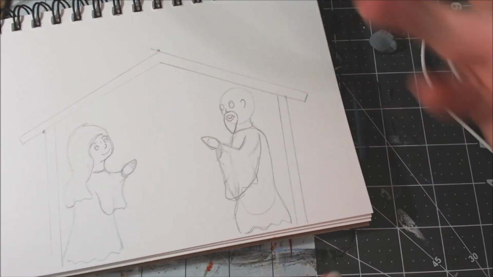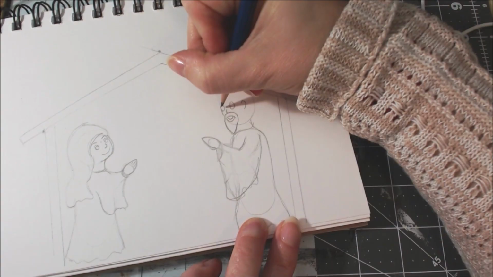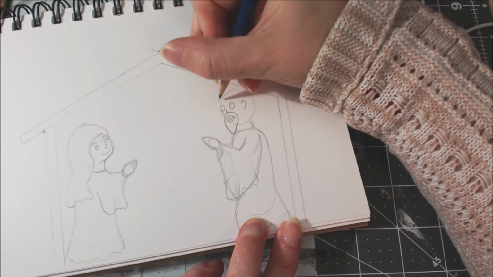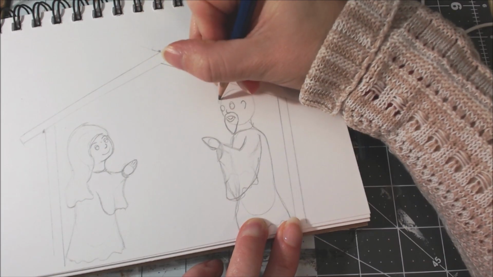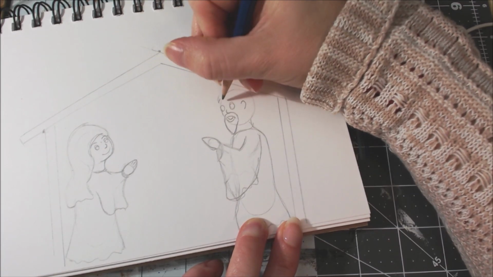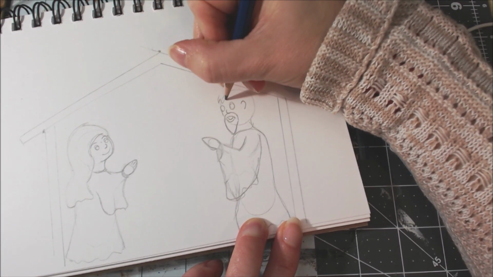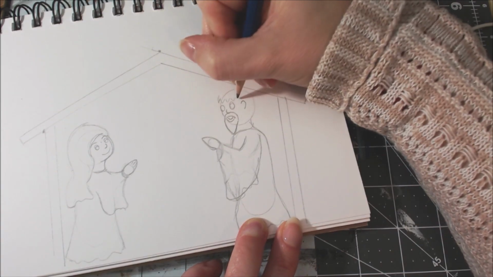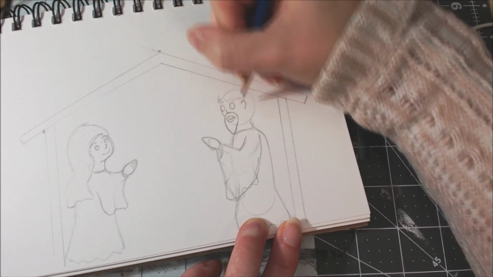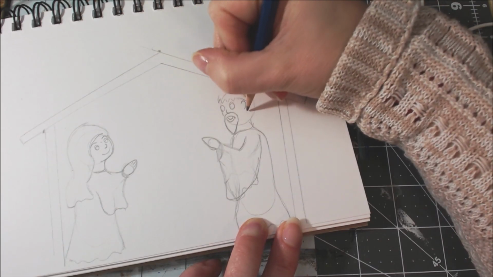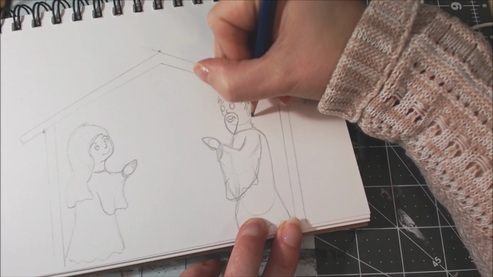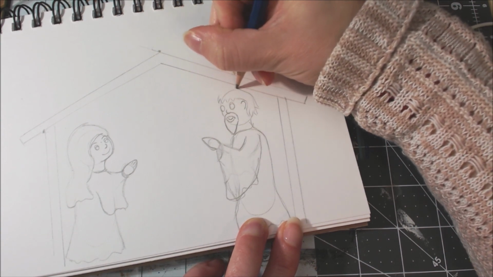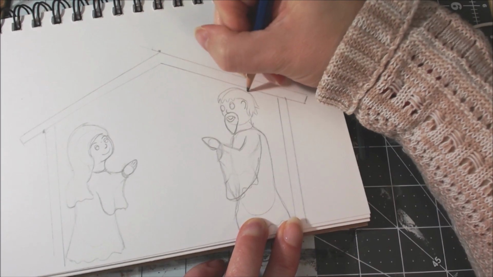And for his hair, once again it sits on top of his head, so we're gonna do some triangles for his bangs, and then it kind of swoops behind that ear, then some more triangle shapes around his head like that.